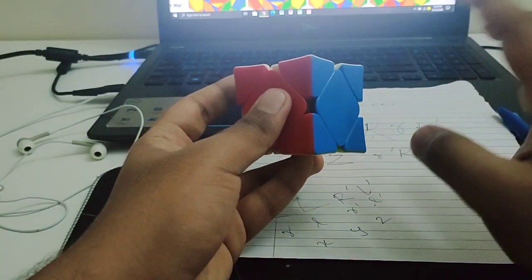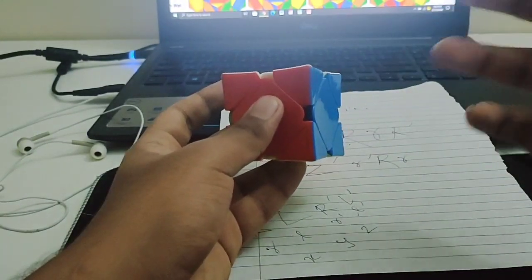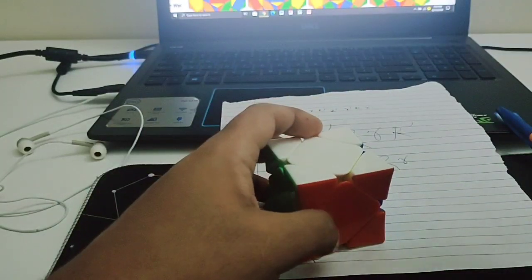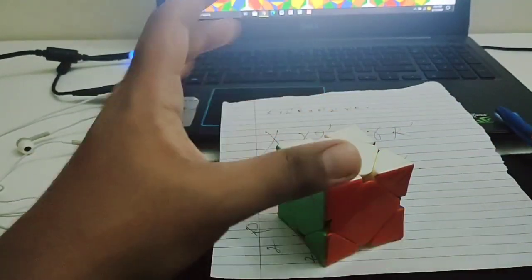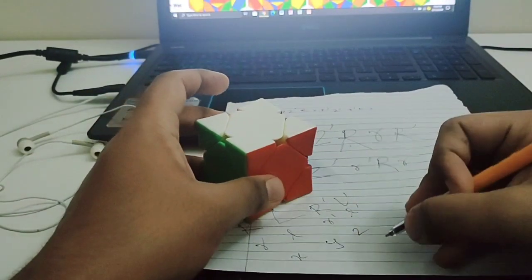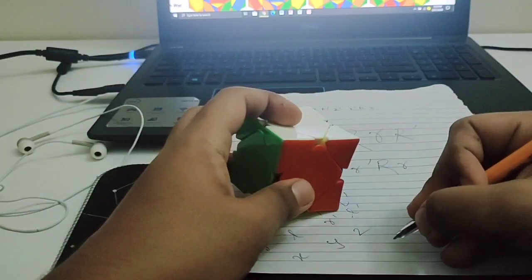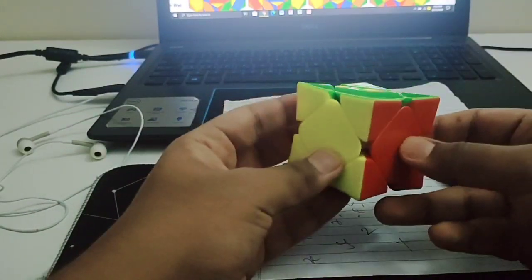That's pretty hard to learn, but I'll show you in further videos how you can remember all the algs. But still I'll start with the most useful things. So x is doing this.